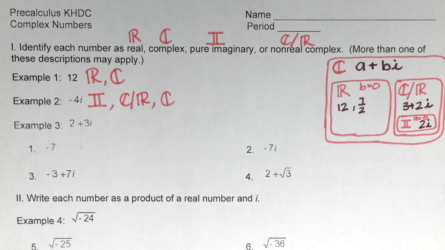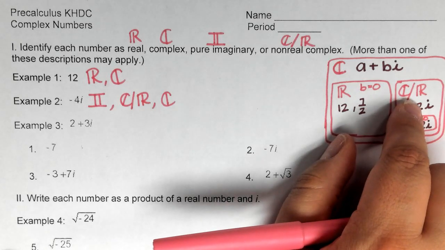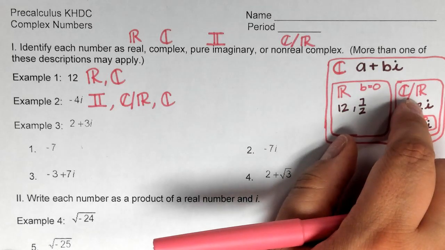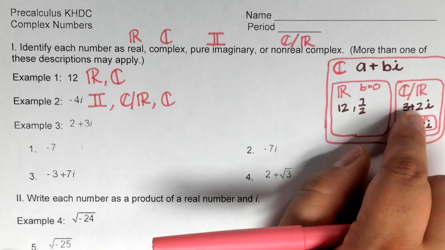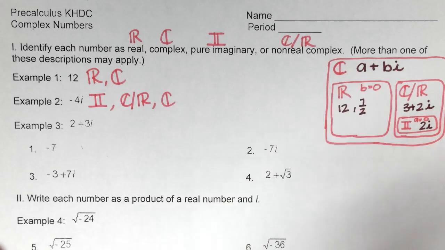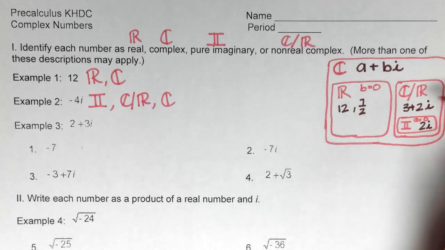So what's the difference between complex and non-real complex? All non-real complex are complex. It's just that complex does not include these right here. Does that make sense? Like really, if I could have, I would have had this open and it's just two different sides of it. But I wanted to make sure it was in certain bubbles.